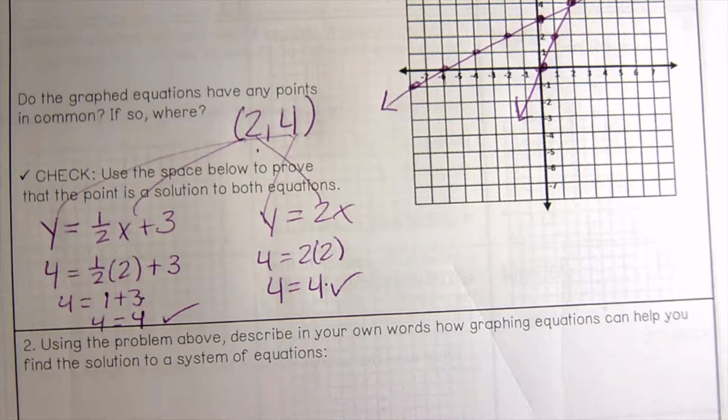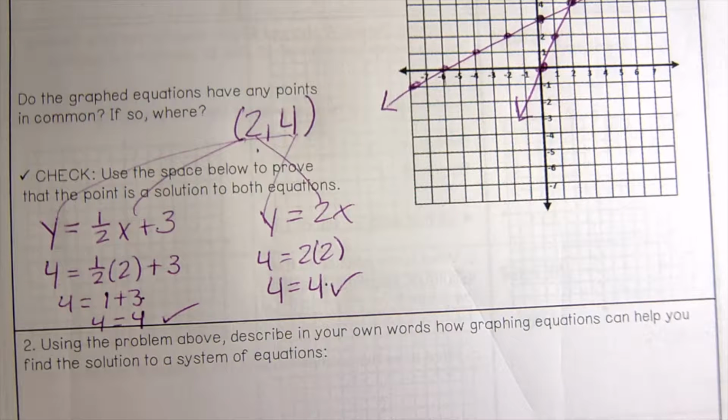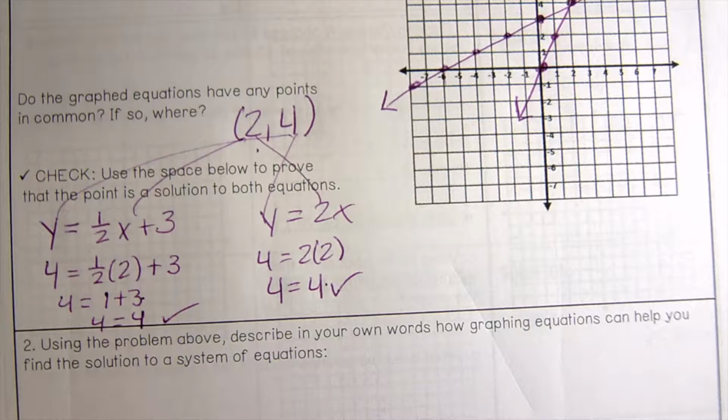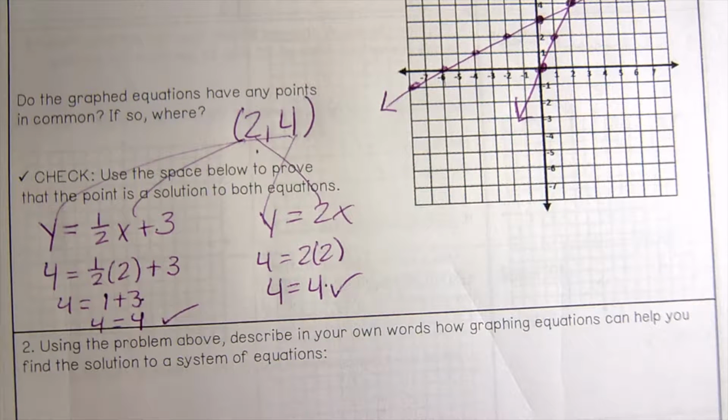So in your own words at the bottom, describe how to find the solution of a system of equations by graphing it. Write in your own words how to find the solution of a system by graphing it in the box for number 2.